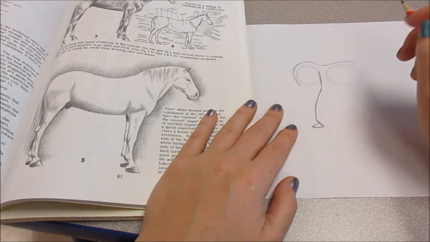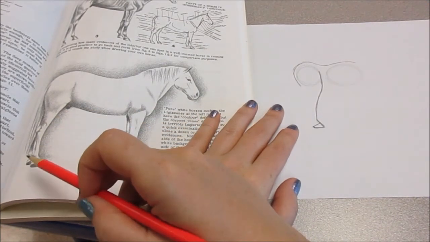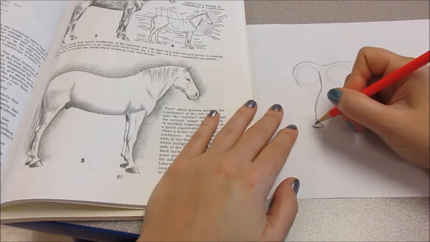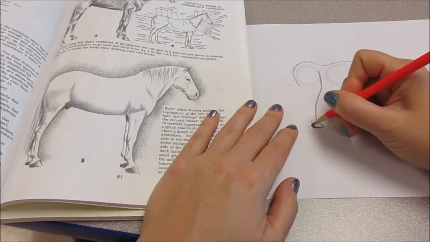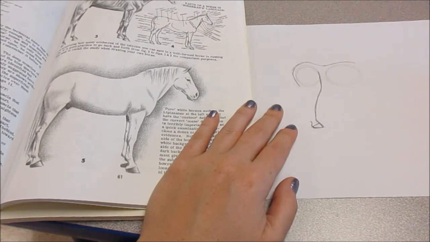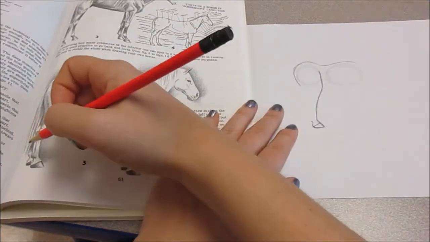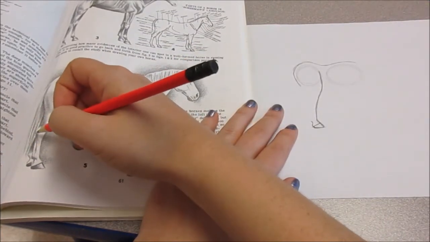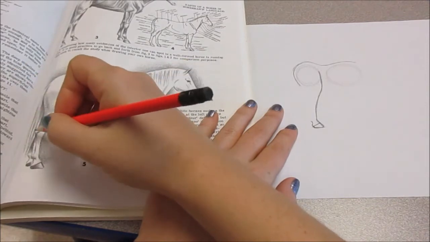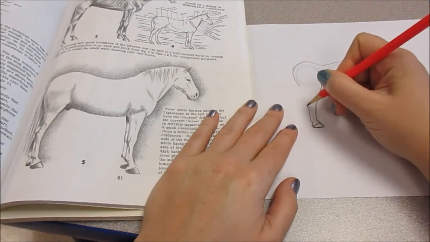Okay, here's a tricky bit. We've got to come in for the ankle. It gets a little skinny, so we'll make a little bump there. Okay, so then the bottom goes up to the knee. Knee's kind of a bump here, a little knobby knee, so we'll go up to this bump.